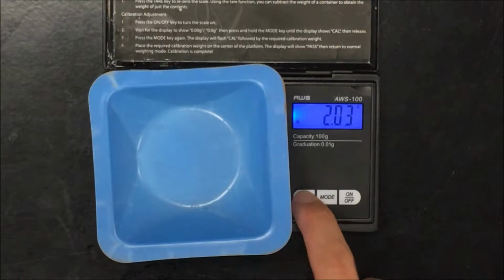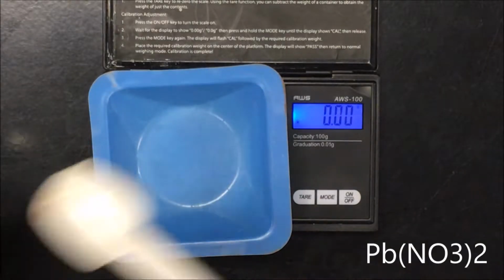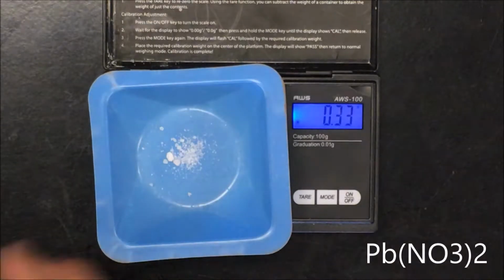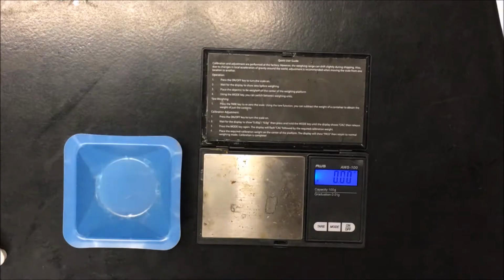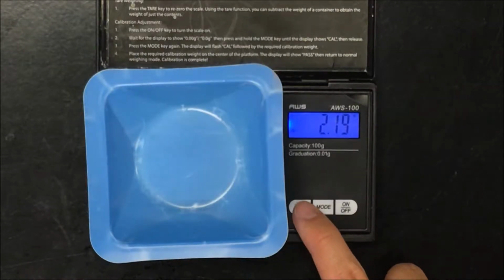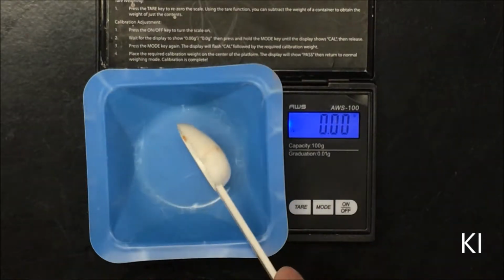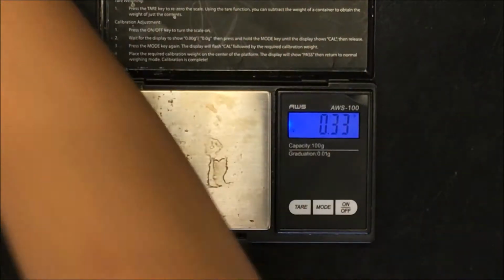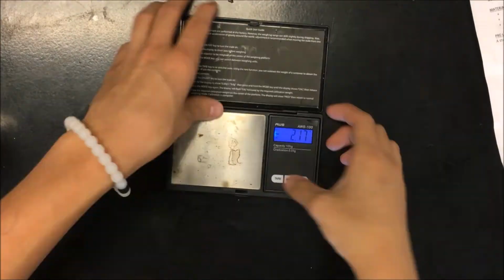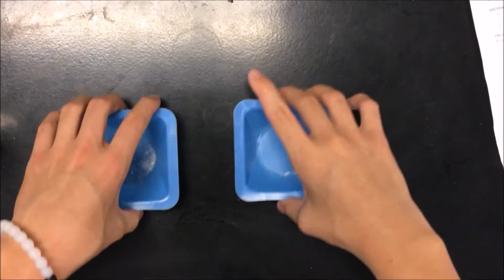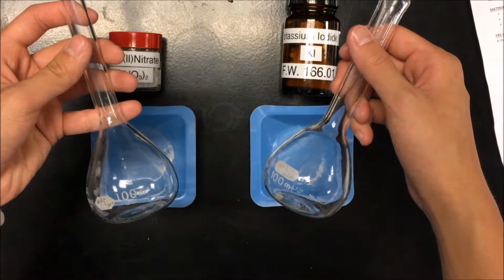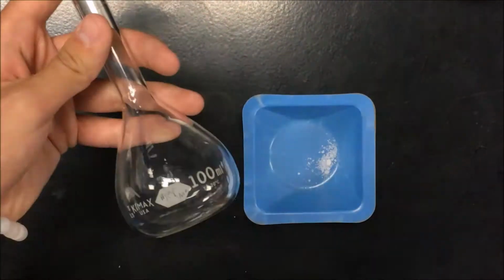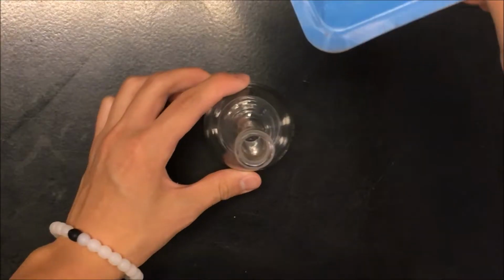To make a 0.01 molar solution of lead-2 nitrate, measure out 0.33 grams. To make a 0.02 molar solution of potassium iodide, measure out 0.33 grams. Now that we measured out 0.33 grams for each compound, we have to make a solution using the 100ml volumetric flask.